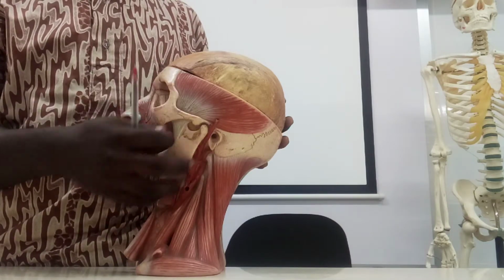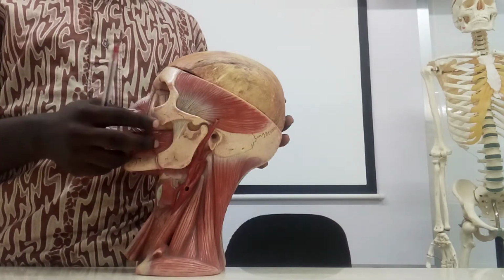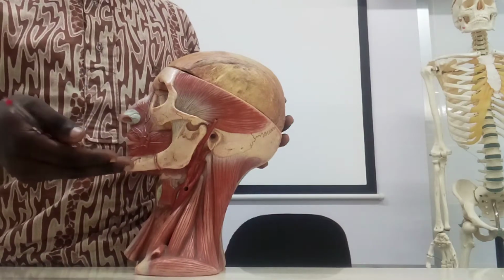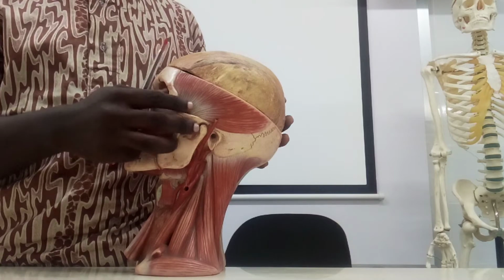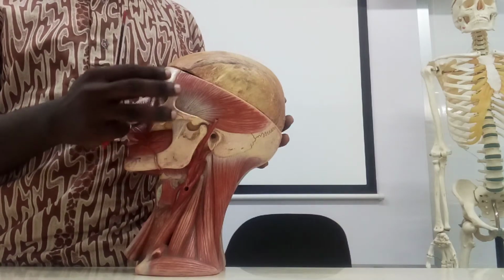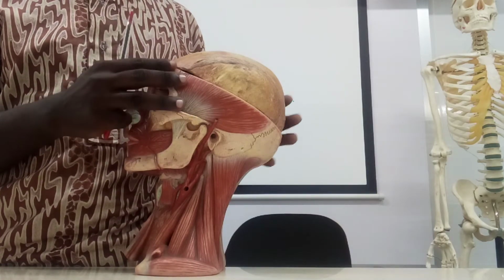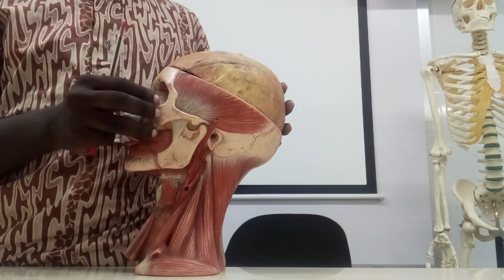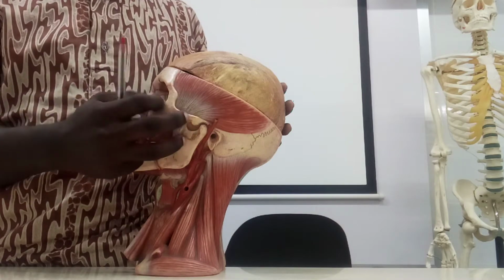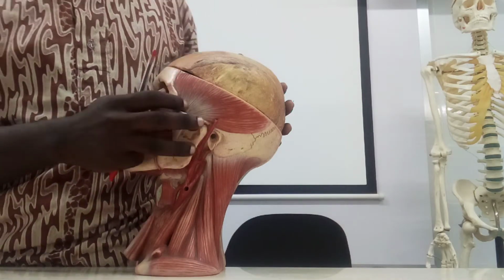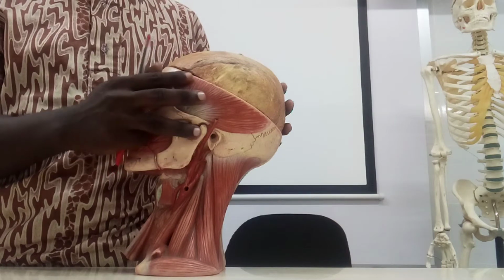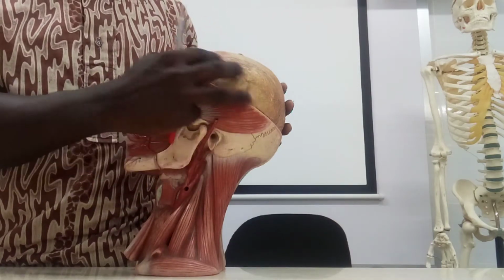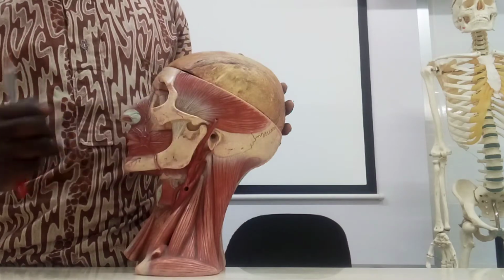Although it's not really the main function of it, it can contribute towards your side to side movement at the temporomandibular joint. Of course, we said that it arises from the first pharyngeal arch and is therefore supplied by the mandibular nerve, but actually it's the deep temporal branch of the mandibular nerve that will supply it. So that is the temporalis muscle, which lies in the temporal fossa.